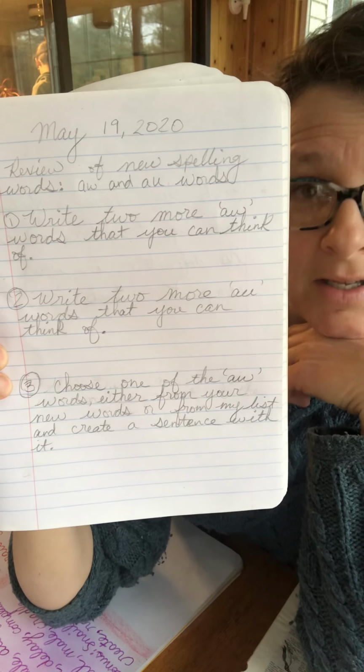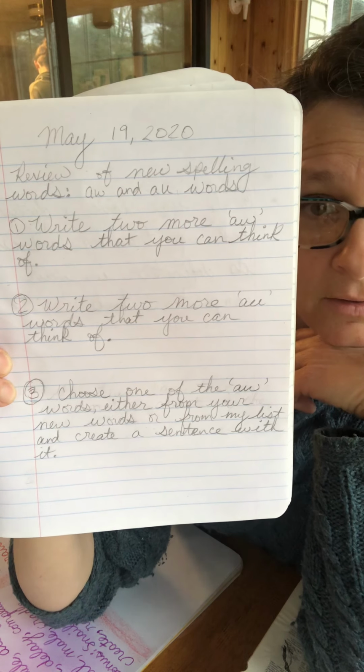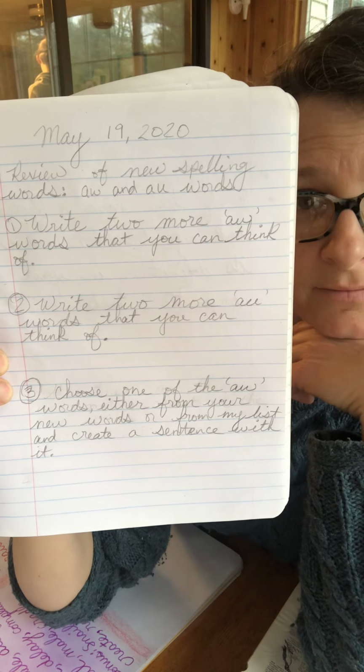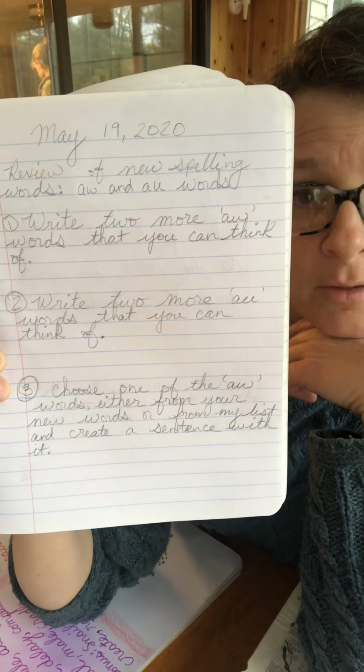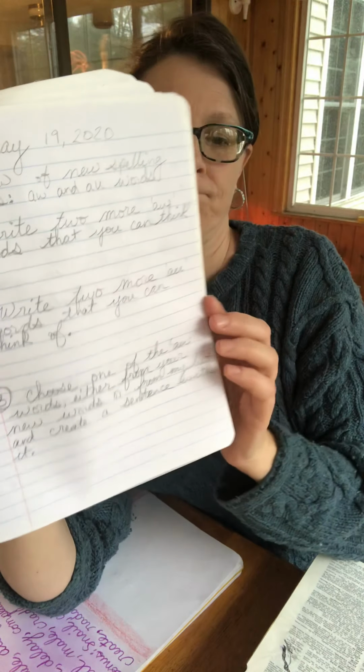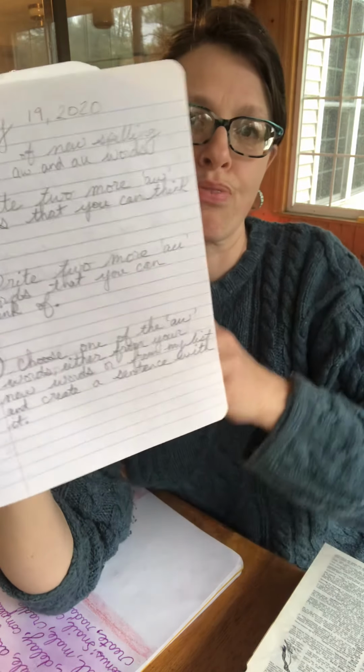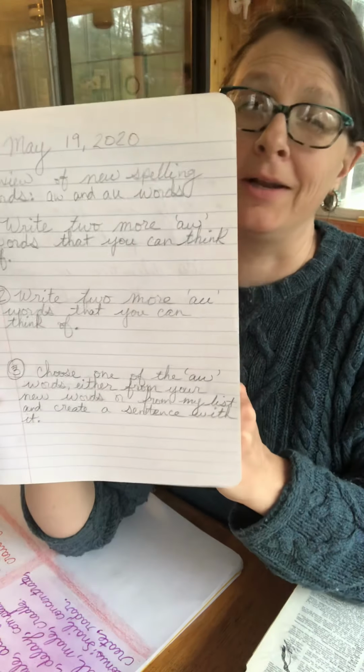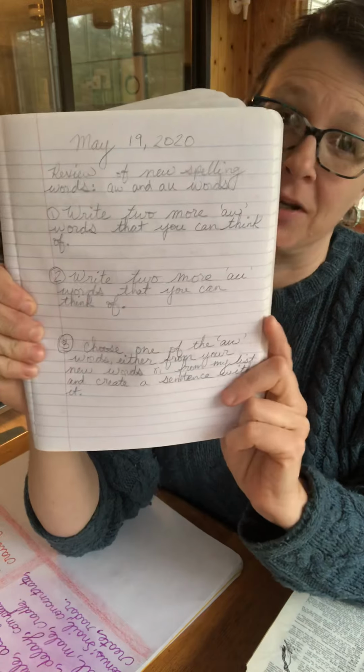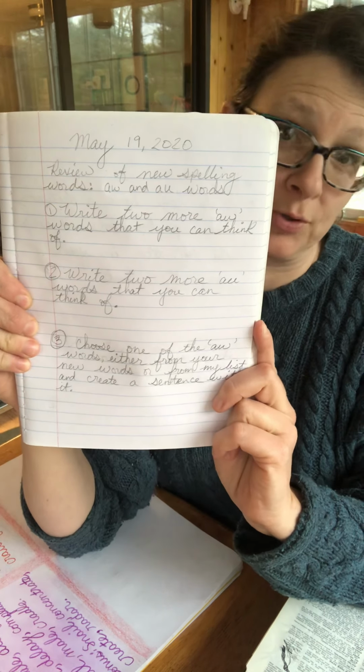Remember, a sentence needs a noun and a verb. At least a noun and a verb. But you're going to need more than that for these sentences because very few, except for saw. You could use the word saw.